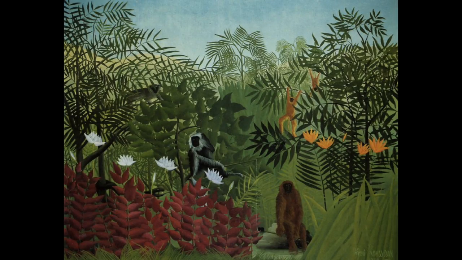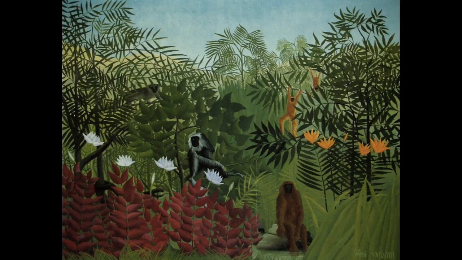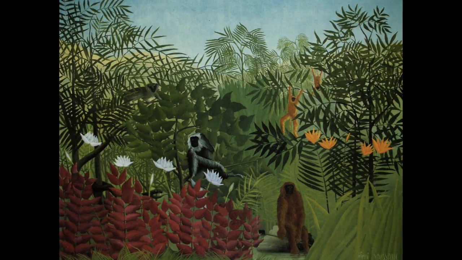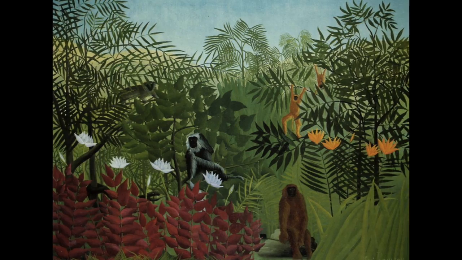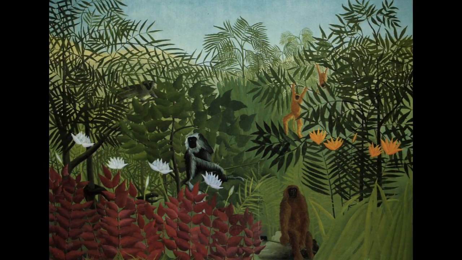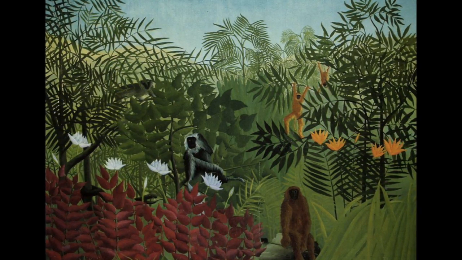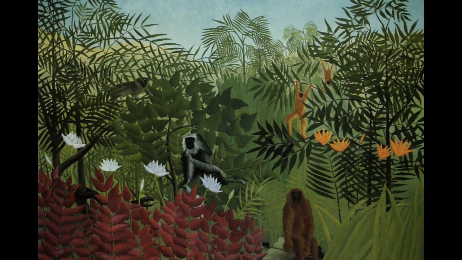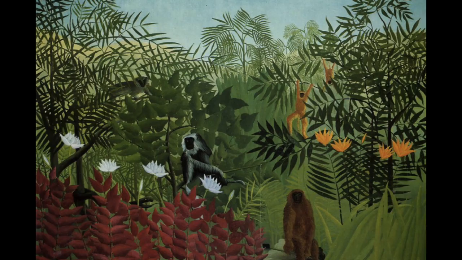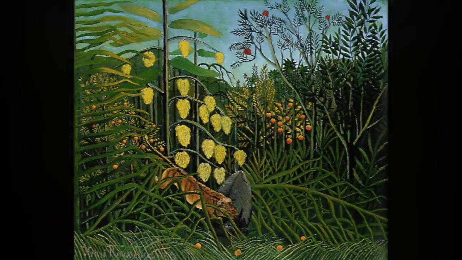Rousseau is well known for his jungle scenes. His artwork is labeled as primitive or childlike because he painted objects a bit more simply than they are in real life. His trees and flowers are made of simpler shapes. They have less shading and overlapping than the actual plants do.